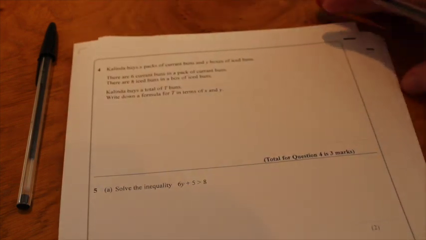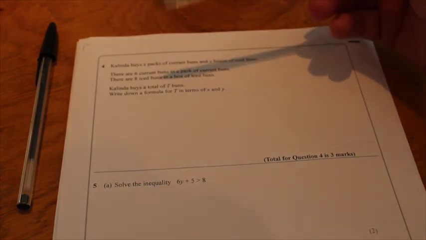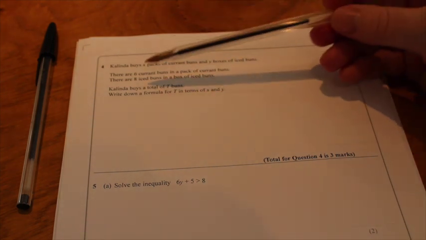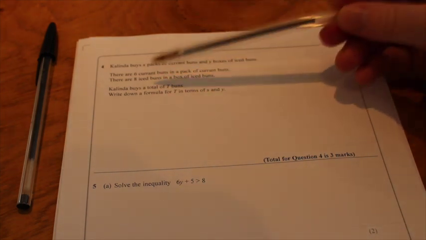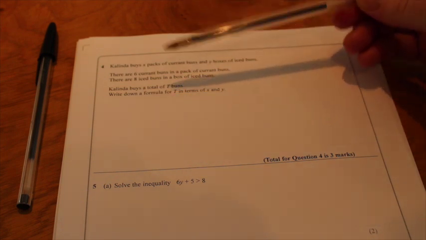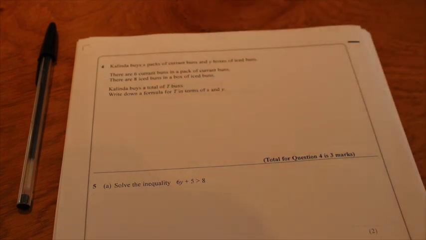Question 4. Kalinda buys X packs of currant buns and Y boxes of iced buns. Do not be scared by X and Y. Treat them like numbers for the minute. There are 6 currant buns in a pack of currant buns. There are 8 iced buns in a box of iced buns. That's a lot of buns. Kalinda buys a total of T buns. Write down a formula for T in terms of X and Y.